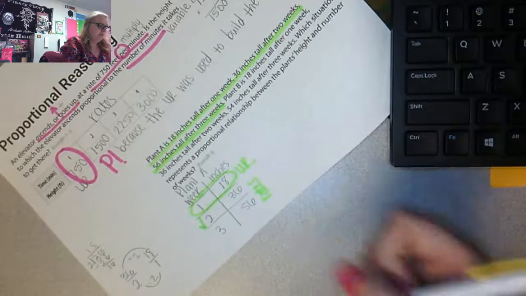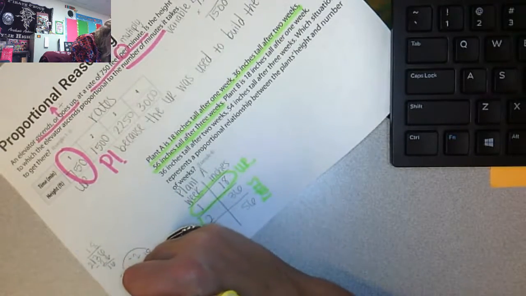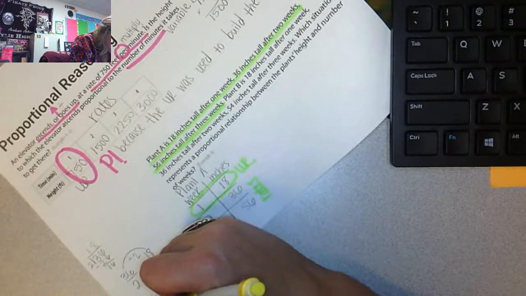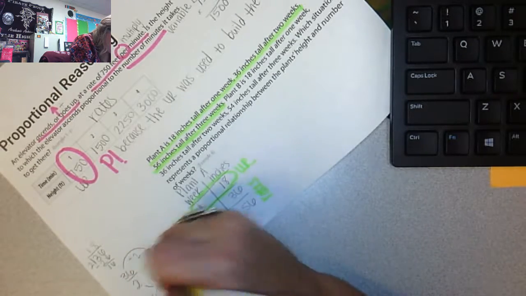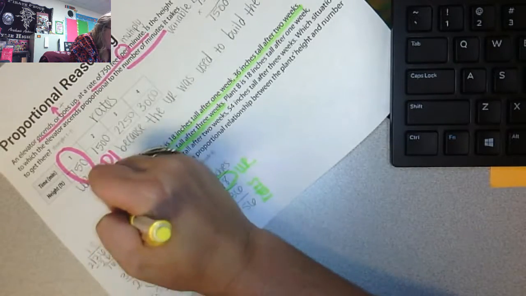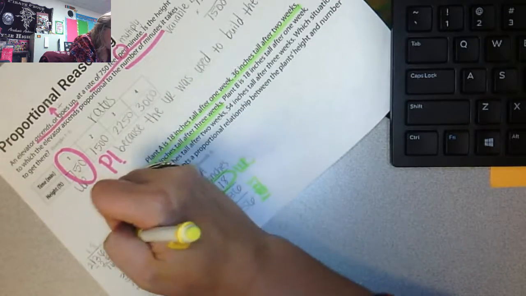So the next thing I'm going to do is I'm going to check the next one. I have 56 inches tall over the 3 weeks. I want to know for 1 week, so it's getting smaller. So I'm going to divide by 3. And whatever I do to the weeks, I have to do to the inches. So I'm going to do 56 divided by 3. So that gives me a 1.